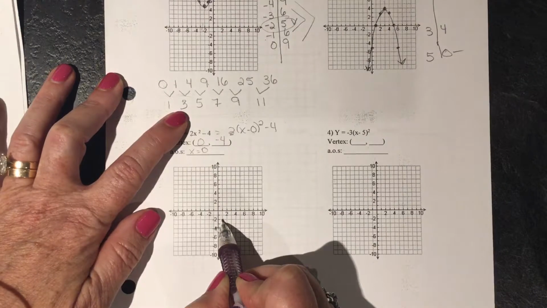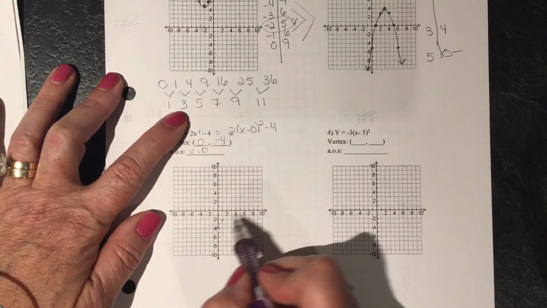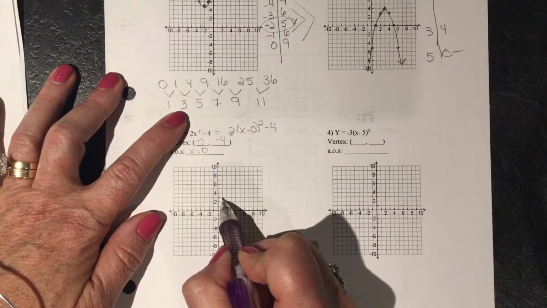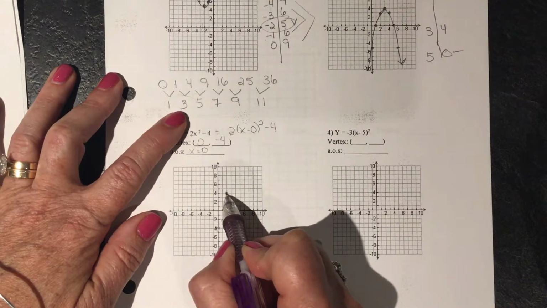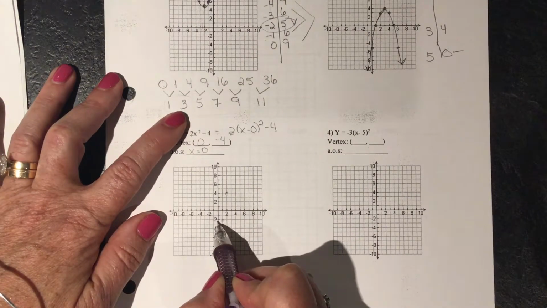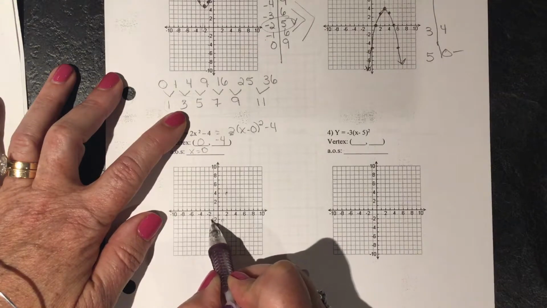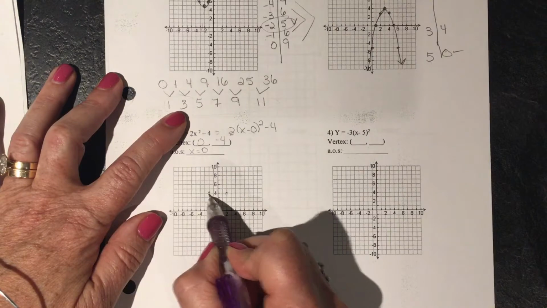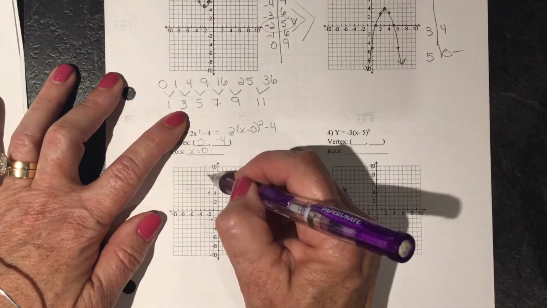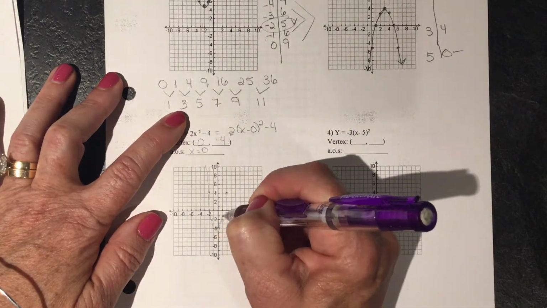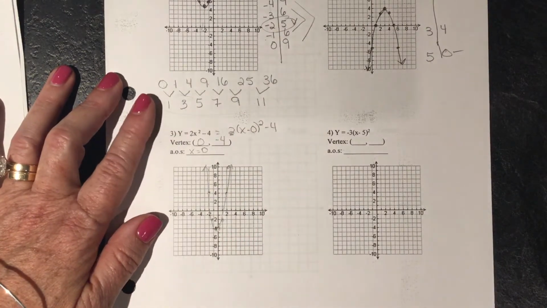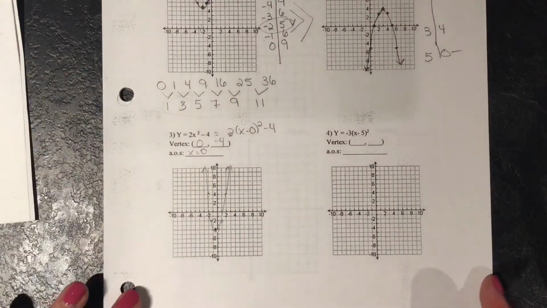Now normally I'd go 3, but because my A is 2, I'm going to go up 6. 1, 2, 3, 4, 5, 6, and over 1. And then I'm going to reflect these points off to the other side of the axis of symmetry, and then I can draw in my parabola. I'm not the best at the parabola drawing, but you're going to get the idea.